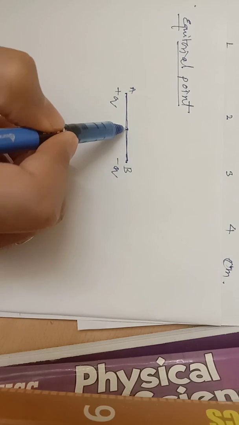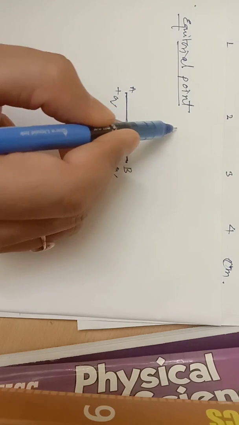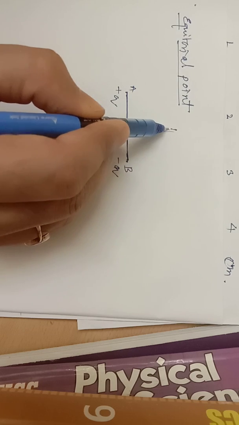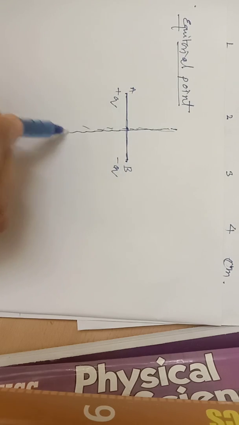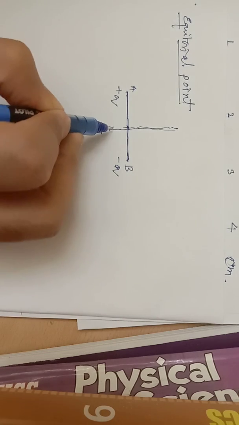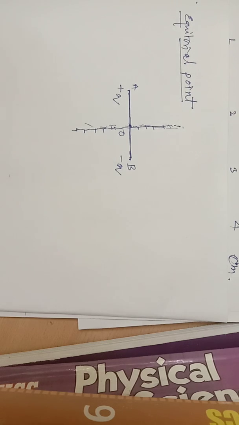So any point on the perpendicular bisector of this dipole is called the equatorial point. Means any point here, here, here, anywhere is the equatorial point.